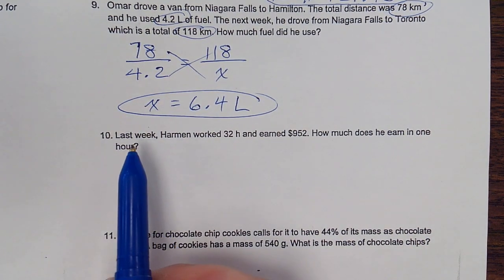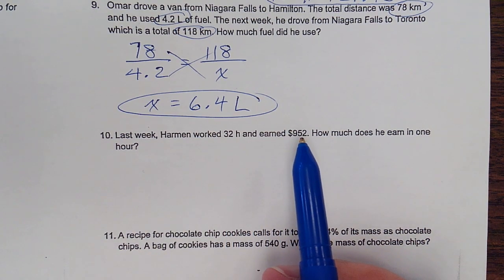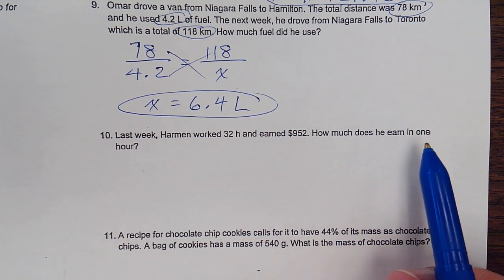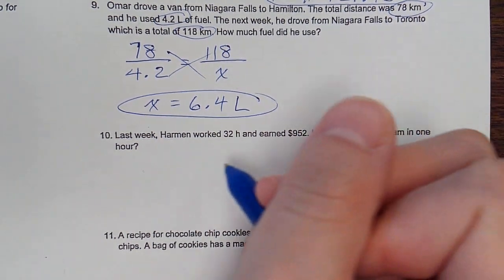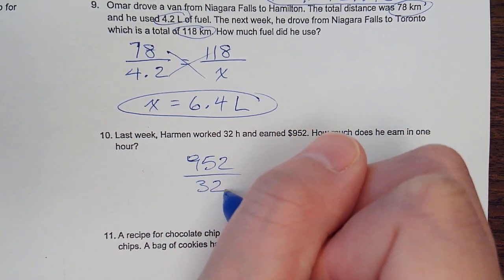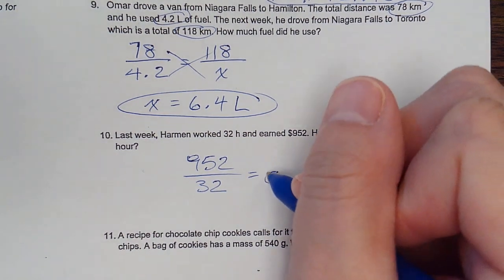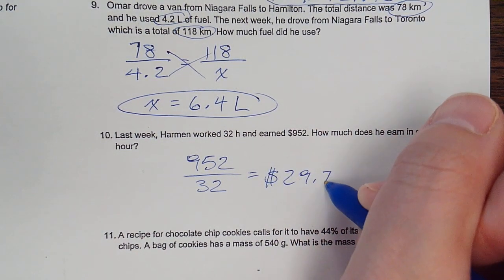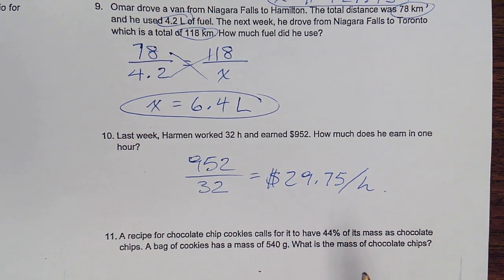Okay. Last week, Herman worked 32 hours and earned 952. How much does he earn in 1 hour? In other words, they're just asking you for the unit rate. So just divide it. 952 divided by 32. 29.75 per hour. Oh, that's where the 29.75 came from, Isaac. But we were on the other side.